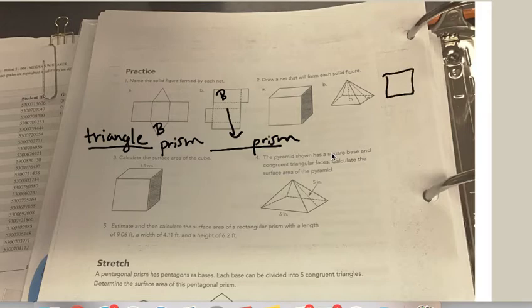Now what is going to be attached to that base? What are those shapes? They're triangles. Now how many triangles are you going to draw? That is the question. Let's see what you do. 3, you have to calculate the surface area. But I see that's a cube. We have a formula that we use for the cube to do the surface area. Let's see if you can remember it from the notes.